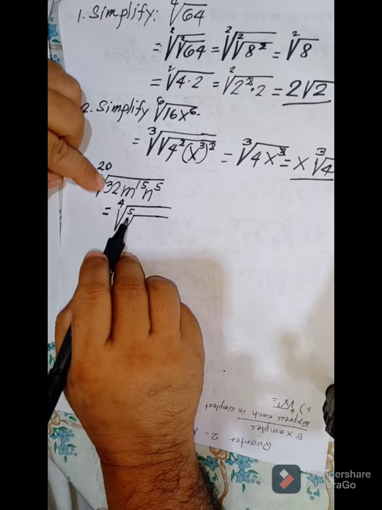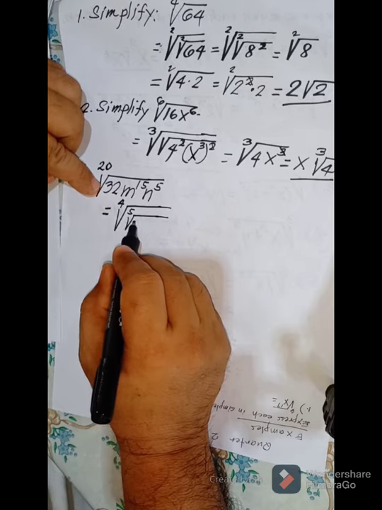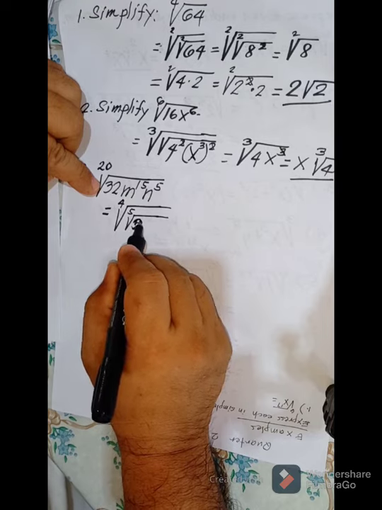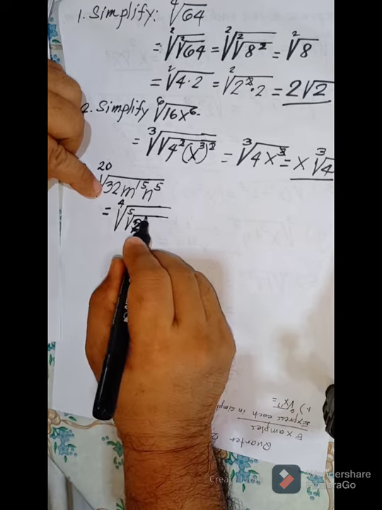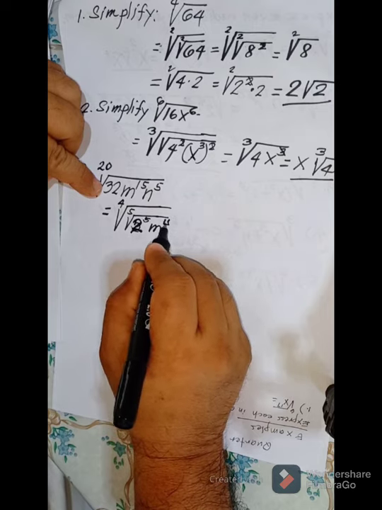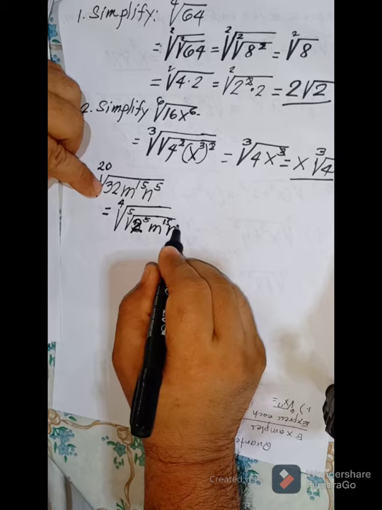So we have the fourth root of the fifth root of 32, which is 2 to the power 5, then m to the power 15, n to the power 5.